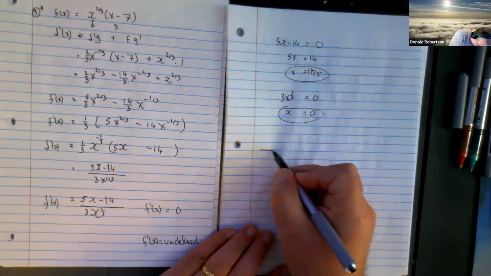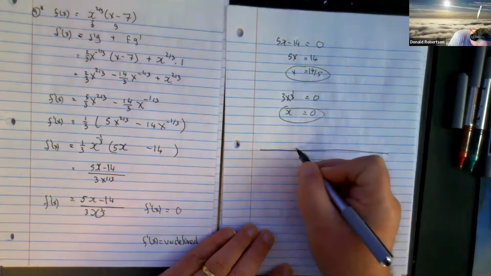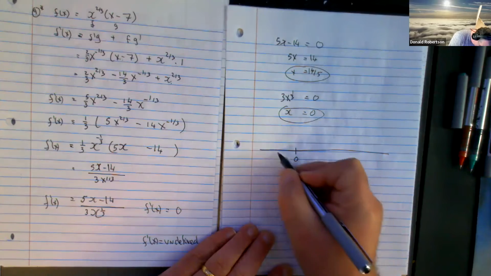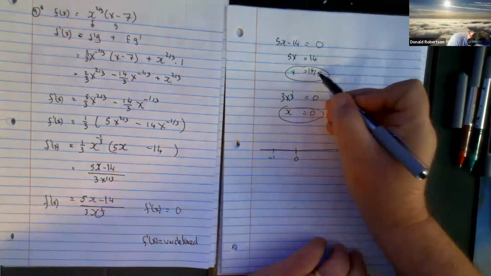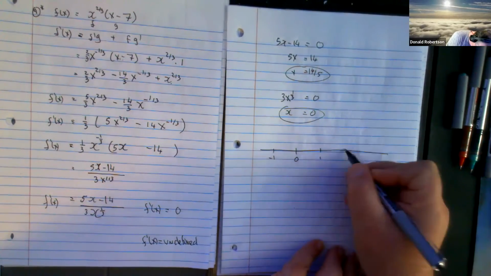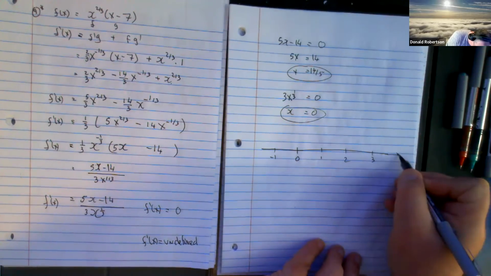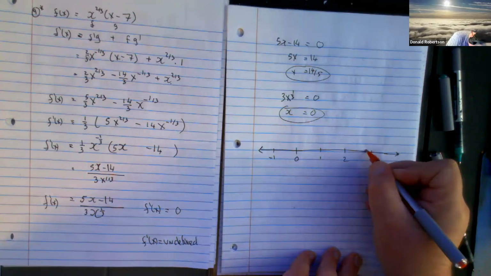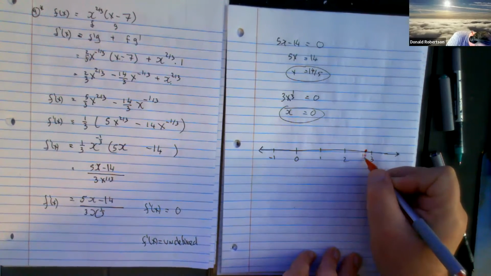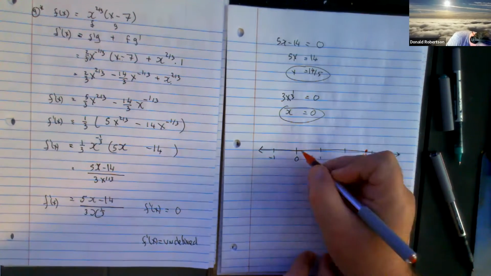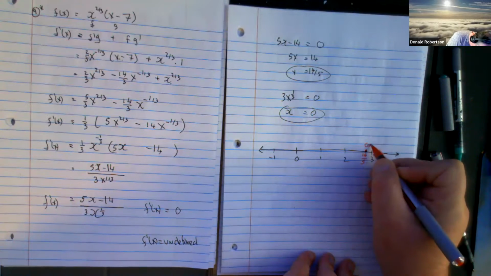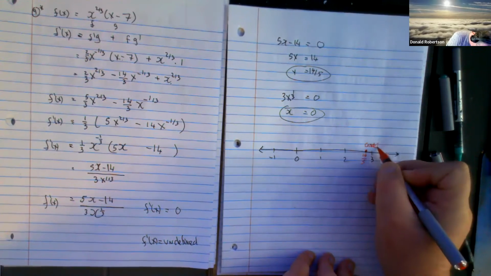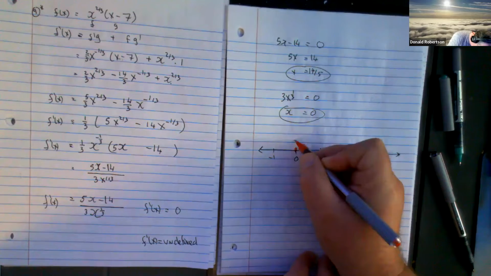So I'll draw my number line. I'll put in 0, and of course 14/5. What's that? That's 2 and a bit. So 1, 2, 3 should be enough. 2 and a bit is about here. Oops, I should put down the word undefined. And here, it's 0.